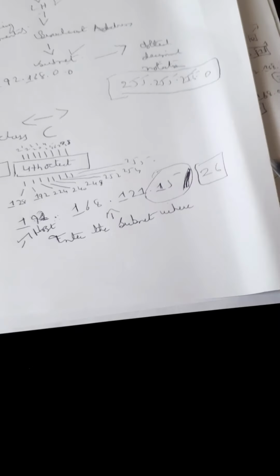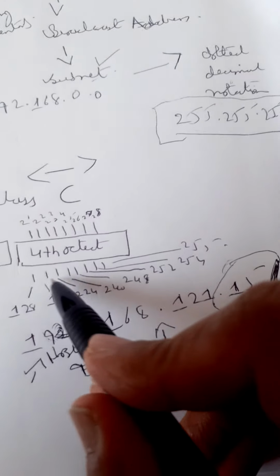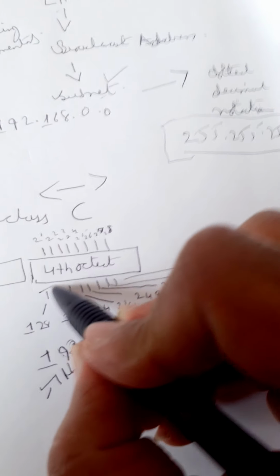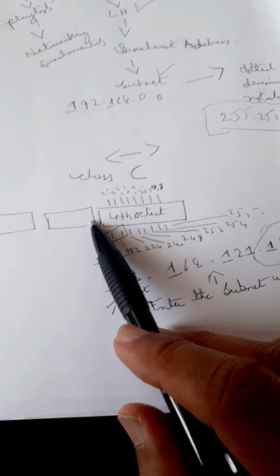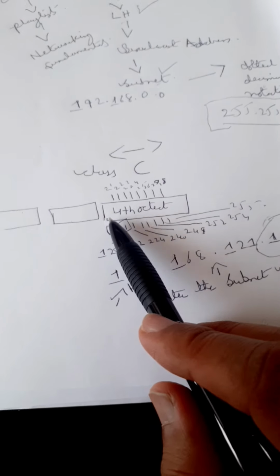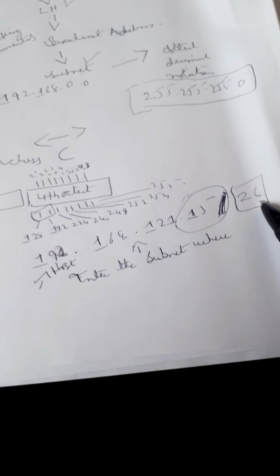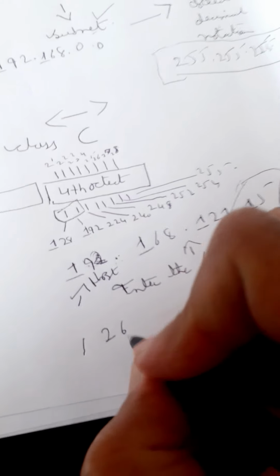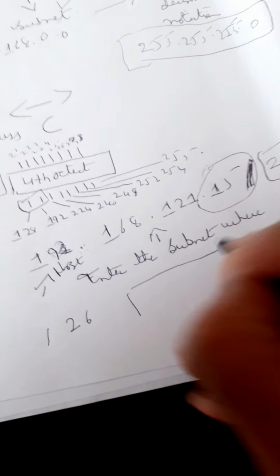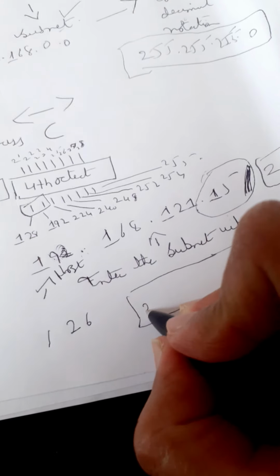Slowly I'm gonna move in. So slash 26 is this. There you go. That's a 25 and that's a 26. Remember, till here we have got 24 bits. The 25th bit starts from here. So the slash notation is slash 26. If you revise through my previous video, slash 26 is what? Okay, let's revise it.